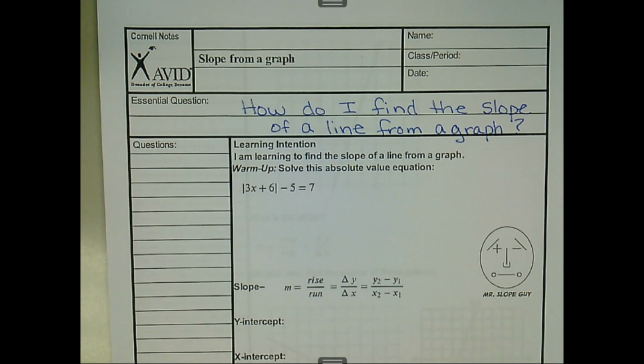Hello class, today we are learning to find the slope of a line from a graph. So the essential question: how do I find the slope of a line from a graph? Your learning intention: I am learning to find the slope of a line from a graph. So you've got a warm-up question.